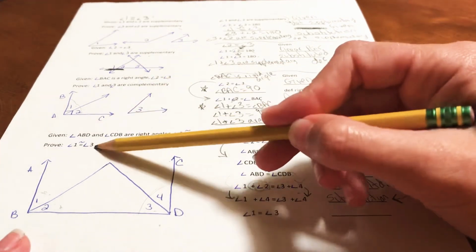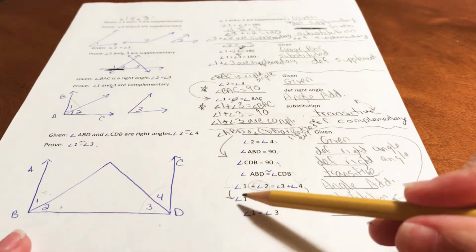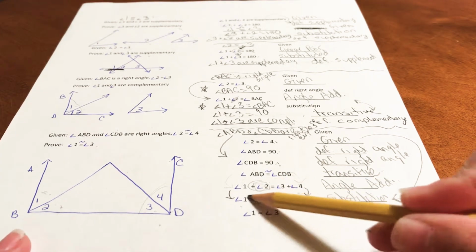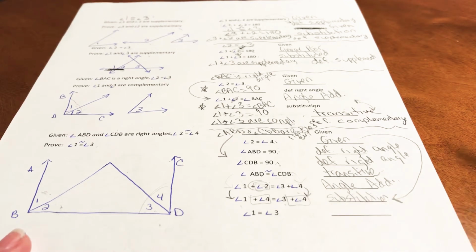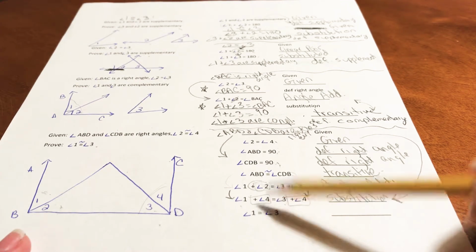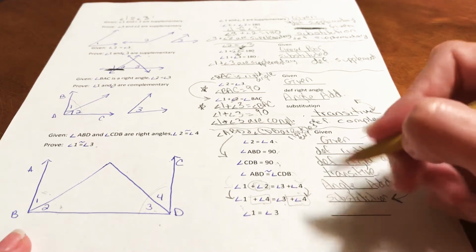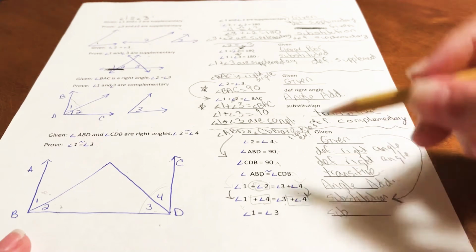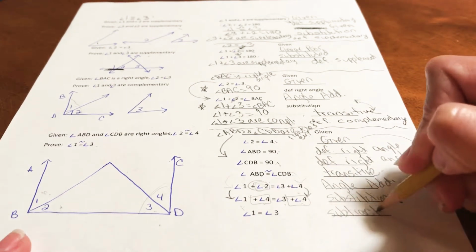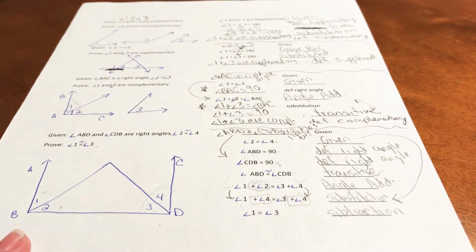My goal is to show that 1 and 3 are equal, and I'm pretty close because I have a 1 on the left side of the equal sign and a 3 on the right side. The only thing I have is this plus 4 on each side. So I need to get rid of it, and the opposite of adding is subtraction. If I subtract angle 4 on each side, I'm left with angle 1 and 3 being equal to each other, because those angle 4s cancel out on each side.